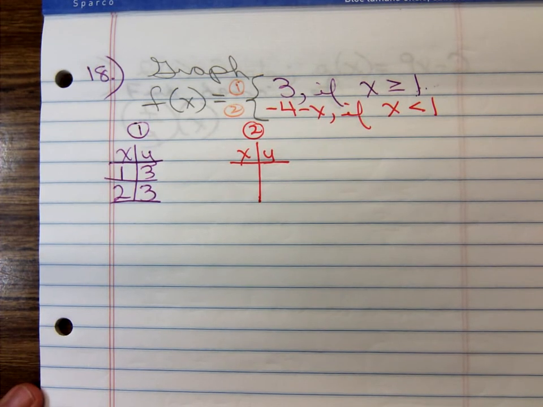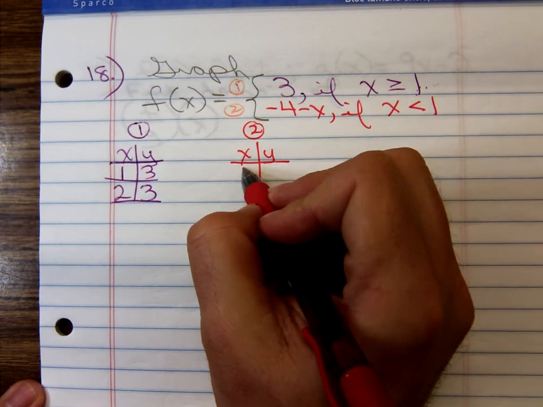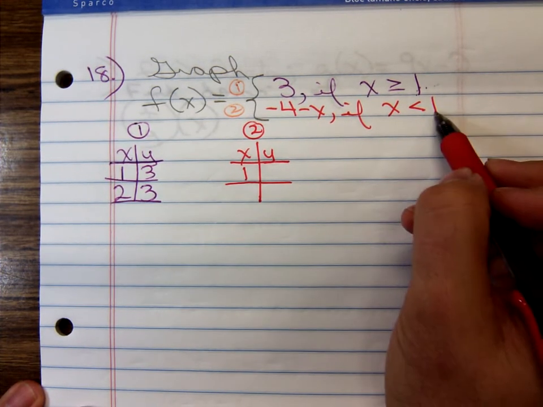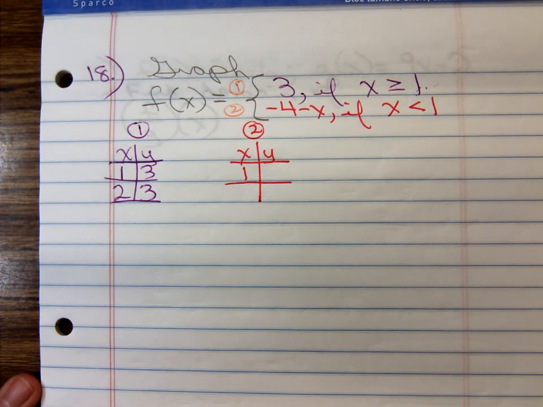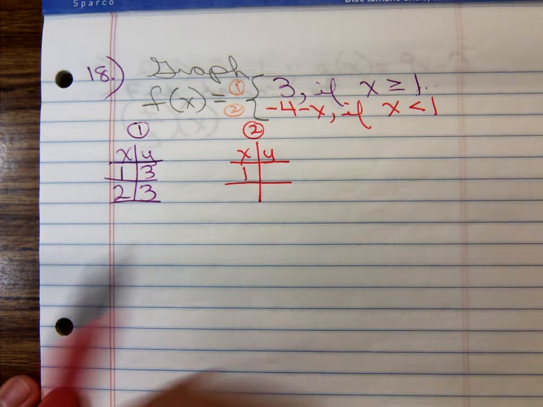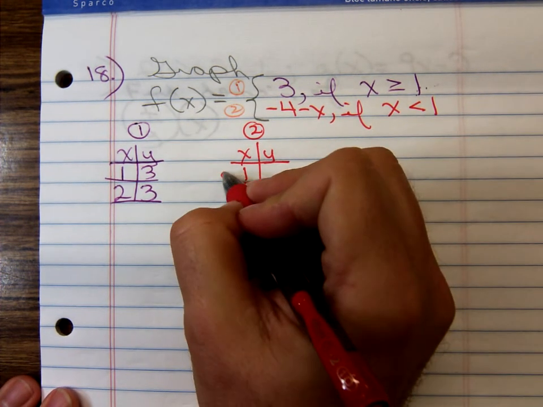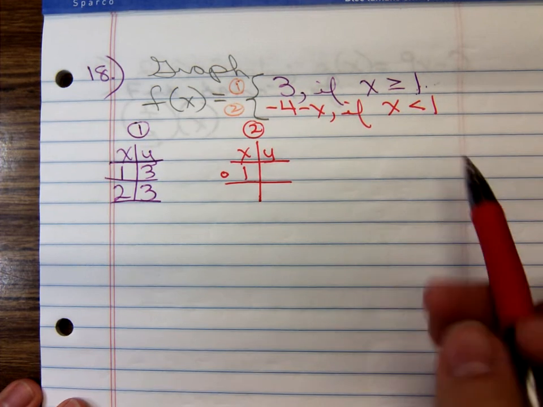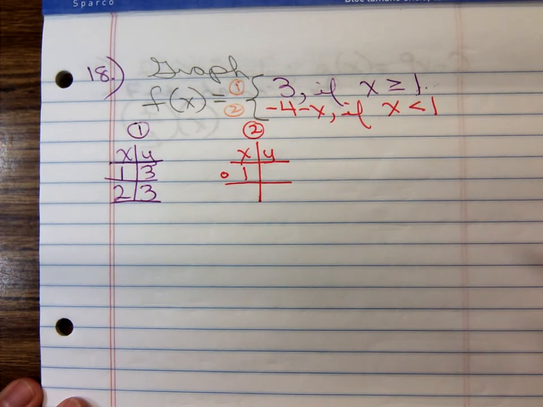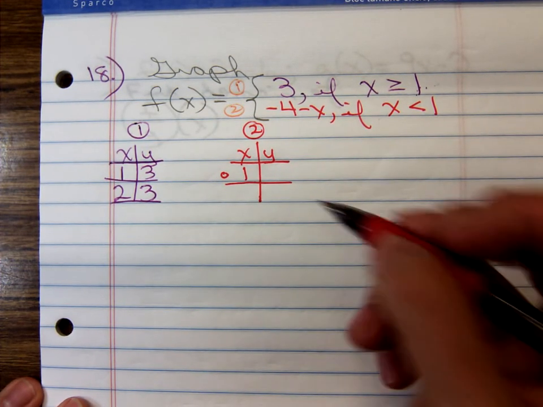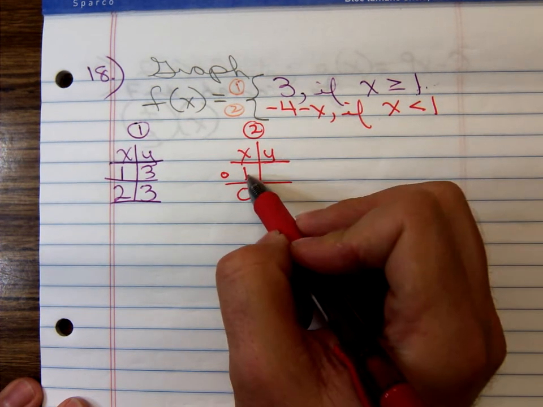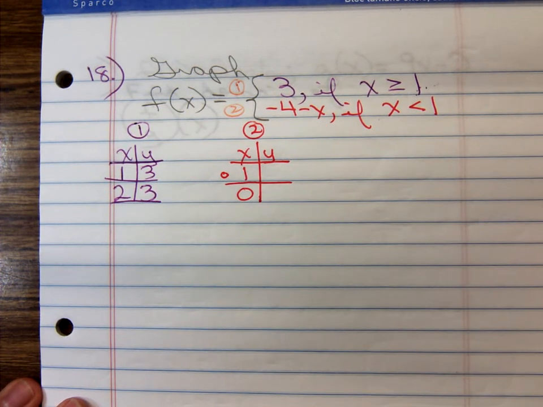What's the first number I need to plug in for x? 1. That's a cut point. Will that cut point be labeled open? Yes, because there's no equality. I need another x value, one that's less than 1. What do you think I'll use? 0.